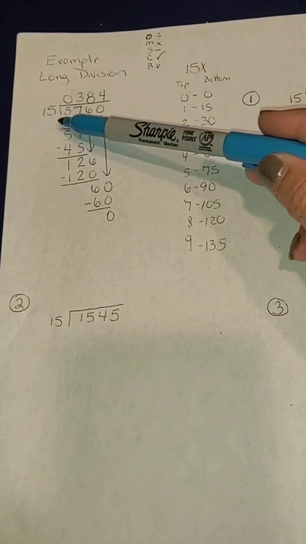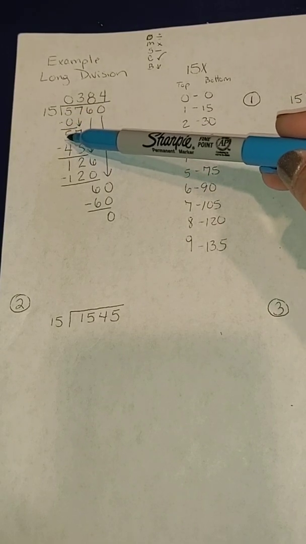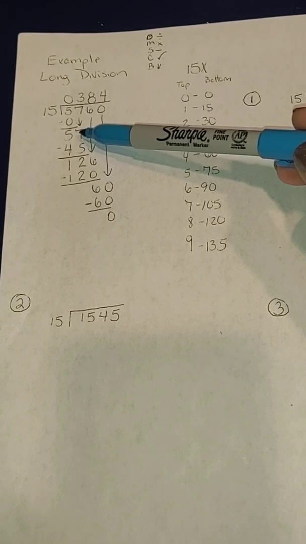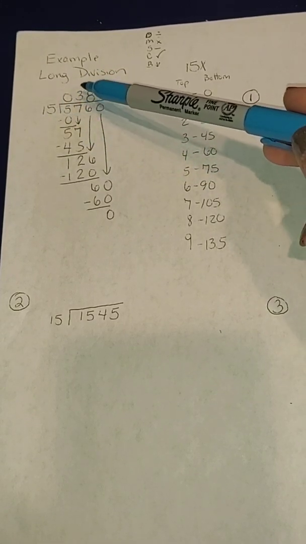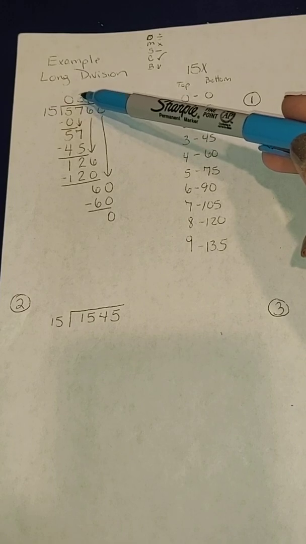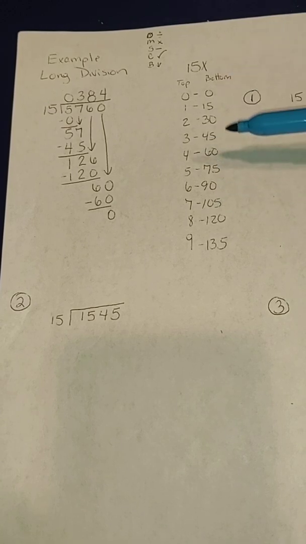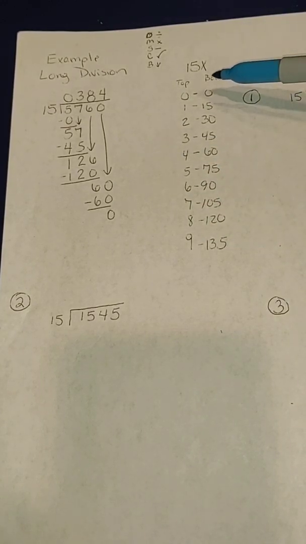And if you do 0 times 15 is 0, and then you can go ahead and subtract 0 and then bring down the 7 to make 57. All right. If you choose to put an X, then you're just going to go ahead and do 57 divided by 15 is 3. And I made this chart. I talked about the chart yesterday, so we went ahead and made a chart for today.